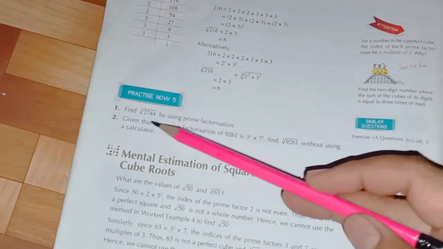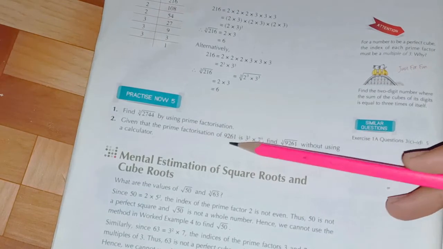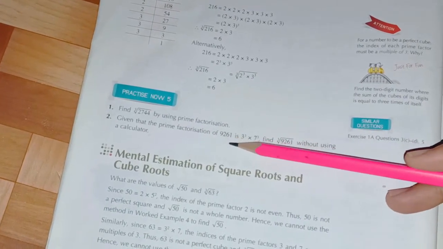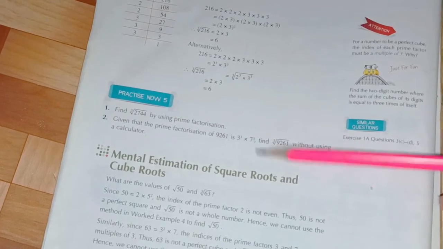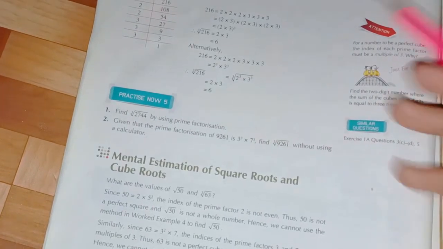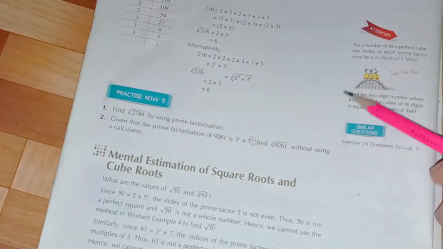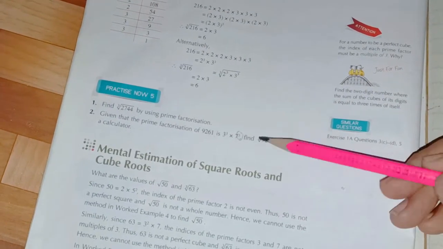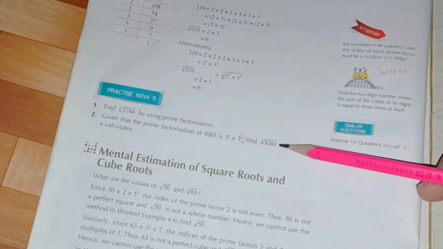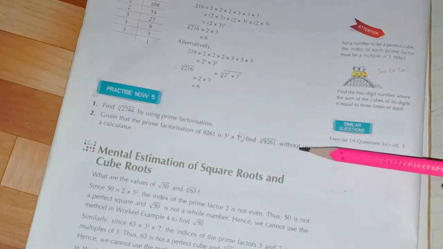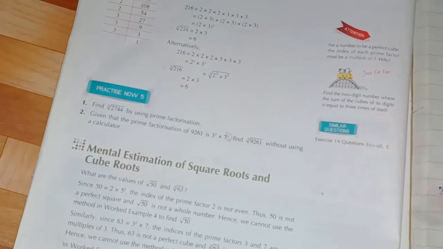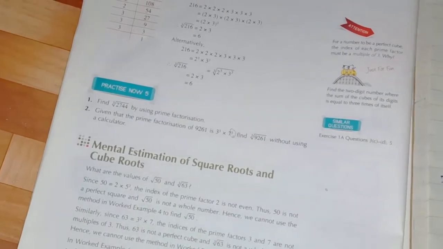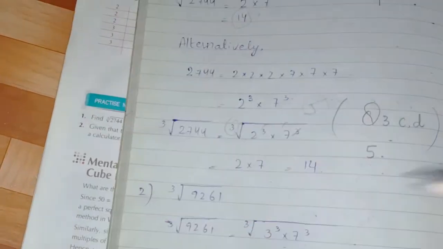Number 2 is, given that the prime factorization of 9261 is 3 cube 7 cube. When we have 3 on the upper side, we read this as a cube. Find the cube root of 9261 without using a calculator. It means we have to solve this without using a calculator.